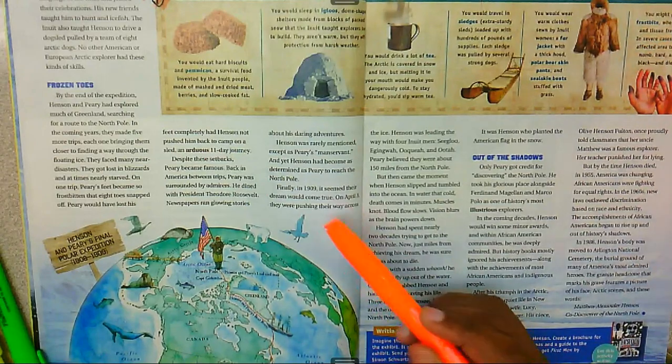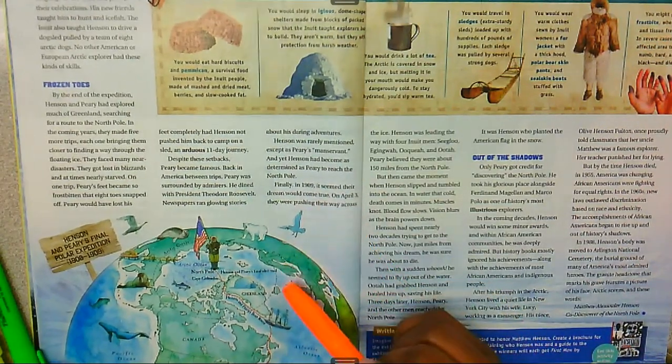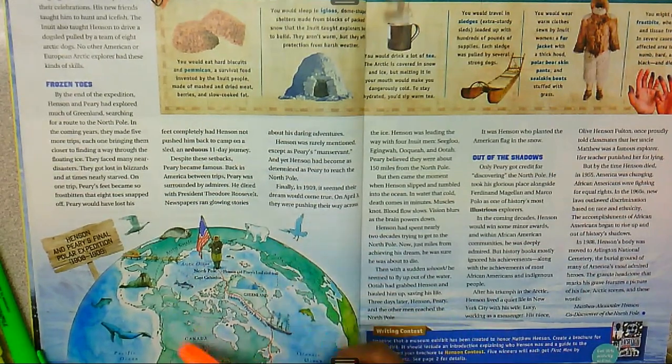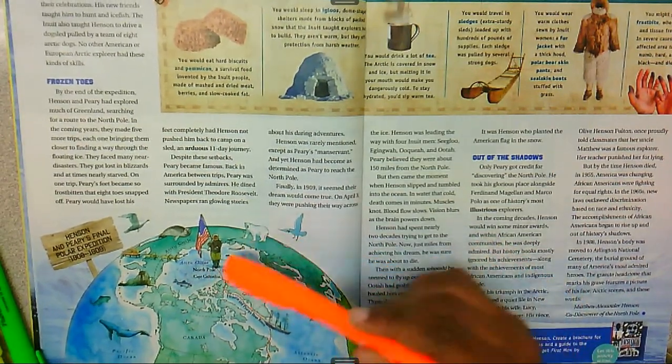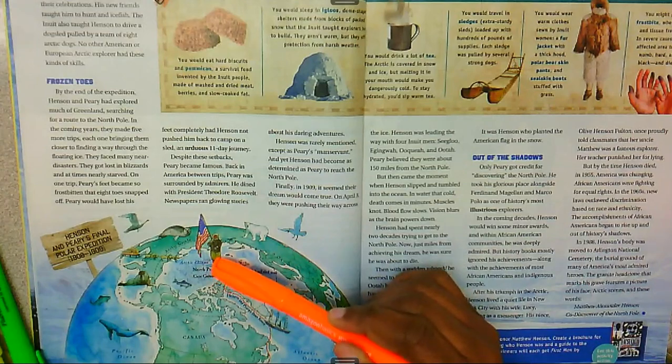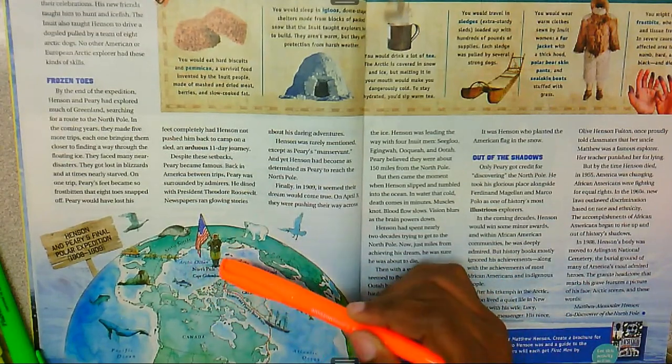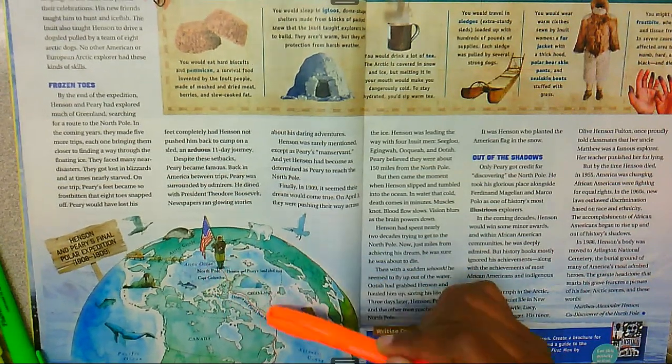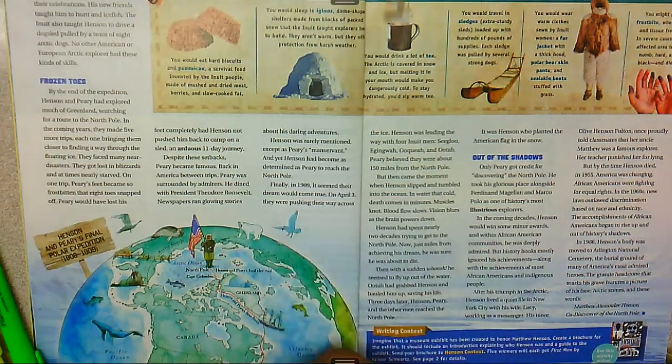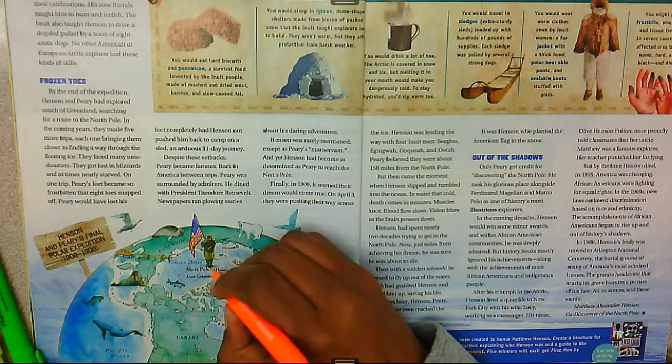Upon further observation, I noticed that there is a map, and this map allows me to understand where the North Pole is located. It shows me where I would be on a globe. It also shows me his trip, his route, where he started from, as you can see highlighted here, to where he ended up.